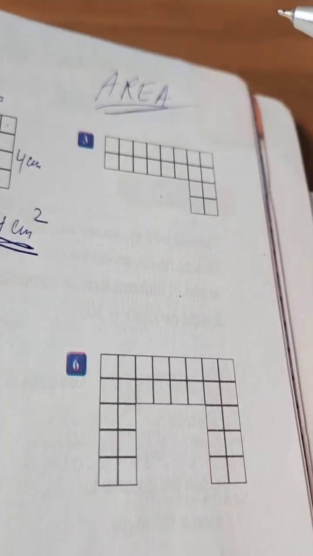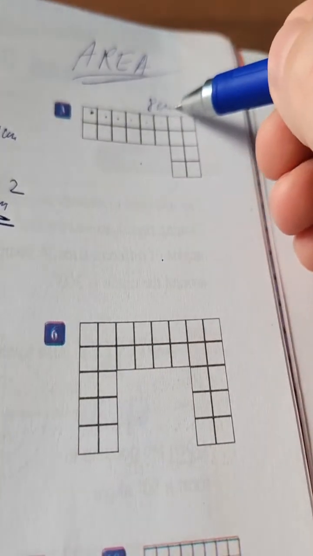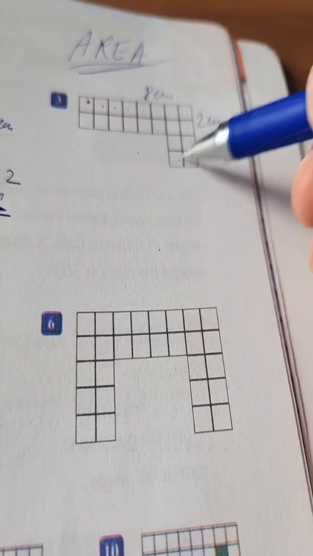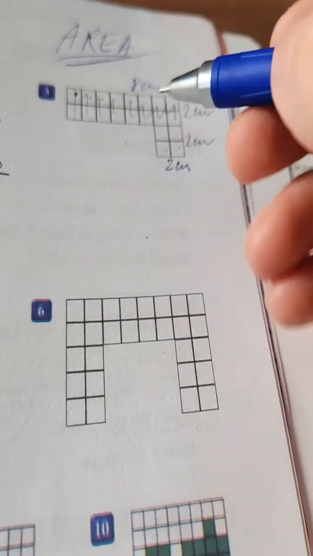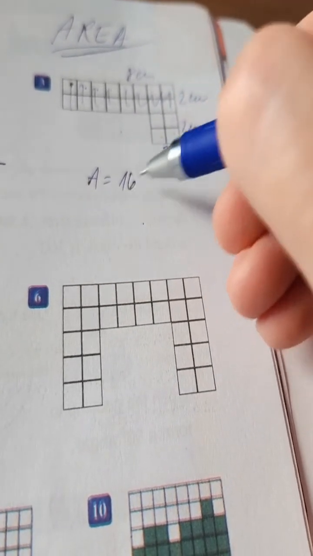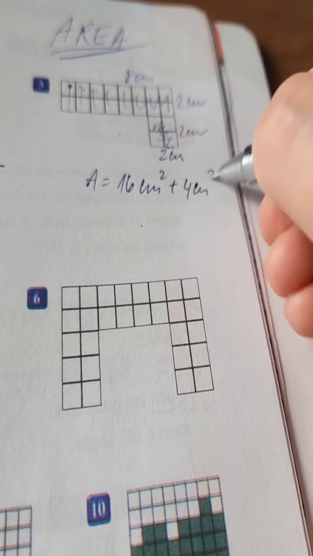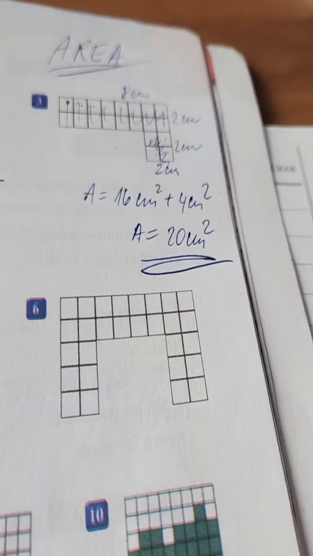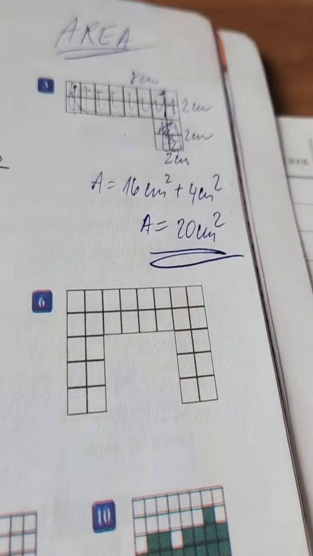And the next we have here 1, 2, 3, 4, 5, 6, 7, 8, for example centimeters. And here is 1, 2 centimeters. Here I see 2, and here I see 2. So how will I do it? I will calculate at first this one. 8 times 2 is 16, plus this one, 2 times 2 is 4. So the whole area will be 20 square centimeters. So at first divide this one, and after that add this one. Good.